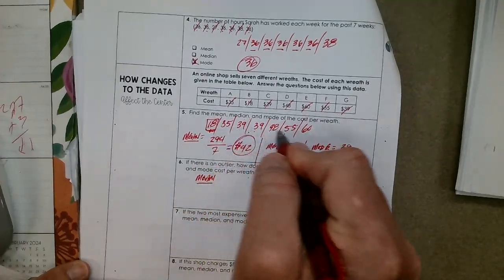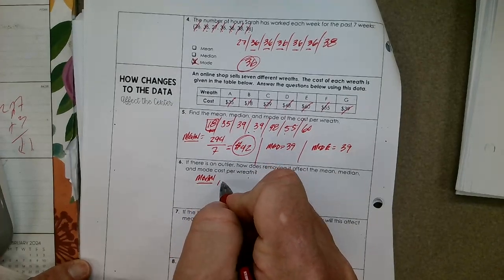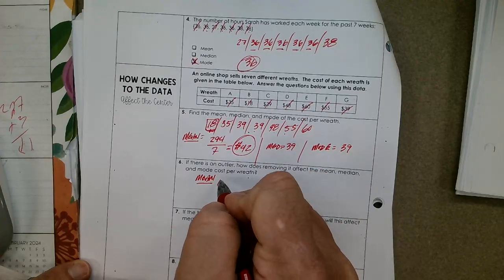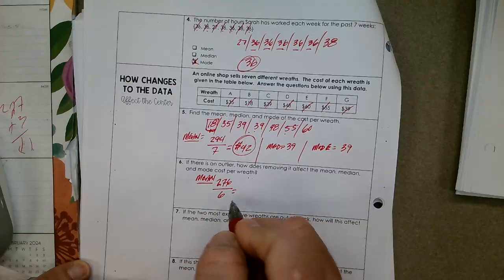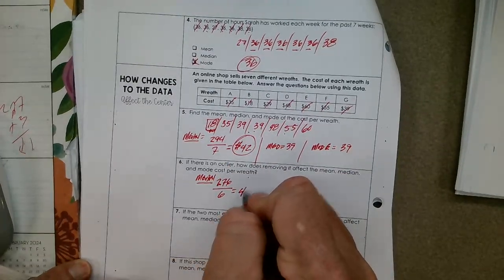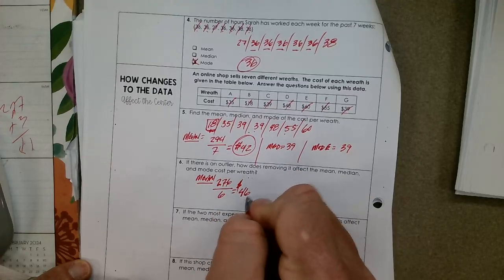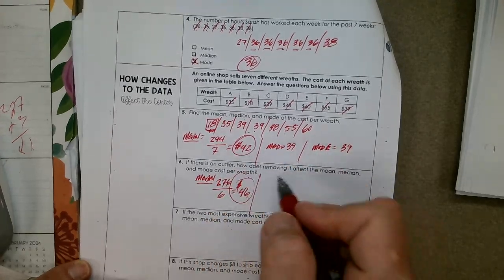And when I add all of these up, excluding 18, I'm going to get 276, and I'm going to divide that by 6. So these added together is 276, and that ends up being 46. So look what it did. It moved our mean by 4 places.